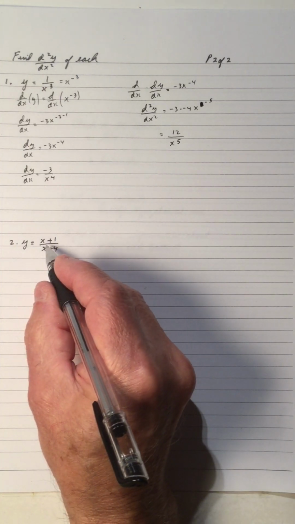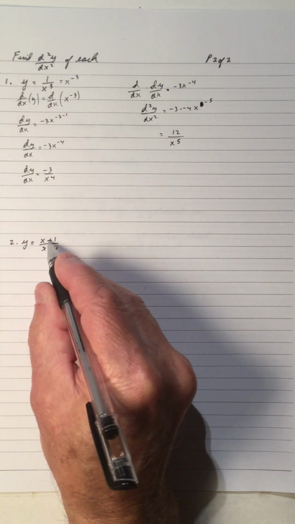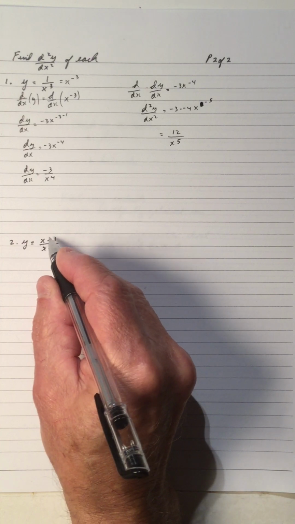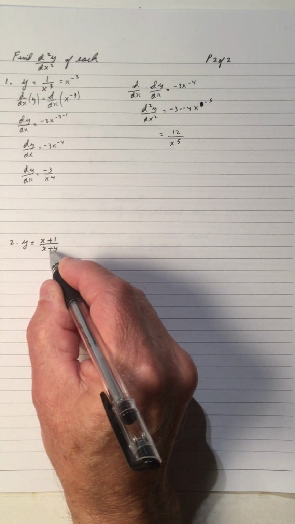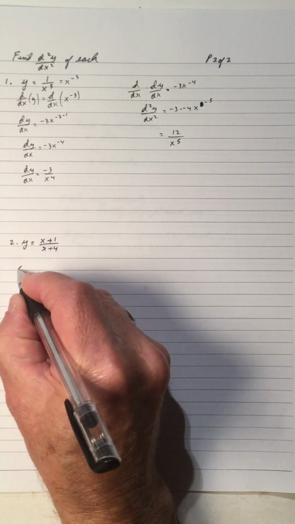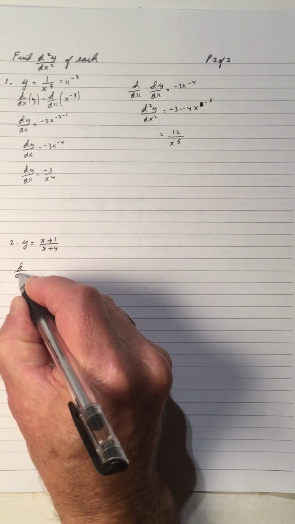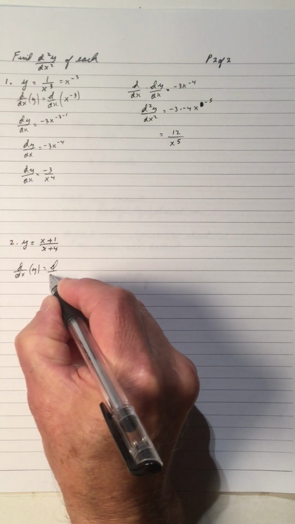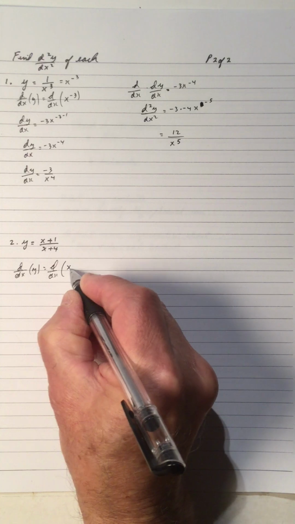And we have another one here, and we have a quotient, so we'll pretend this is f and this is g. So let's first of all do d dx on each side, just to keep everything going okay.